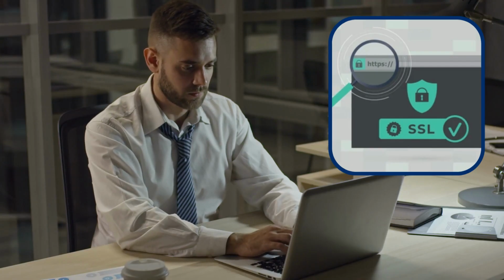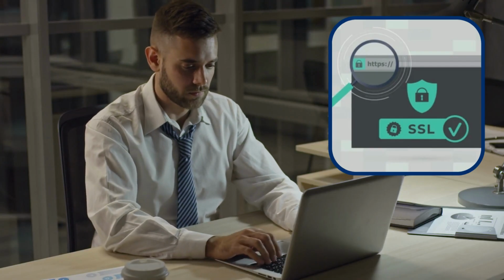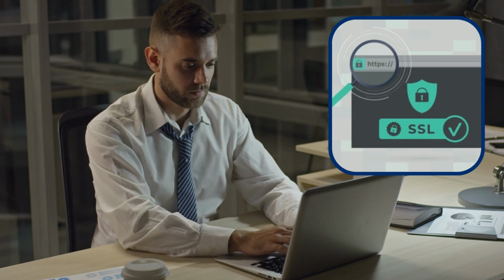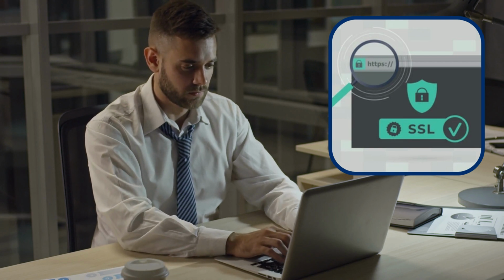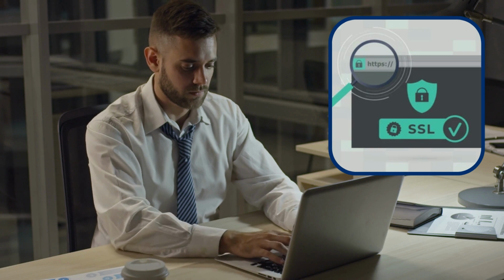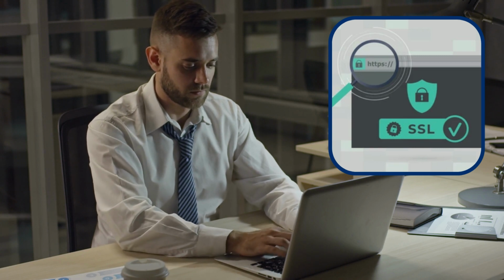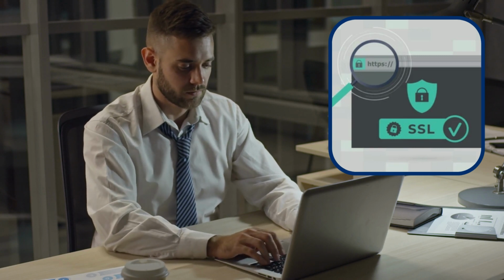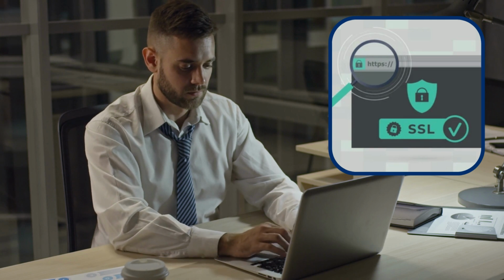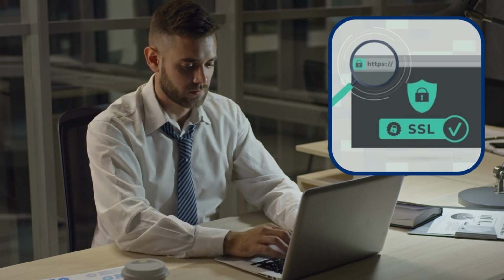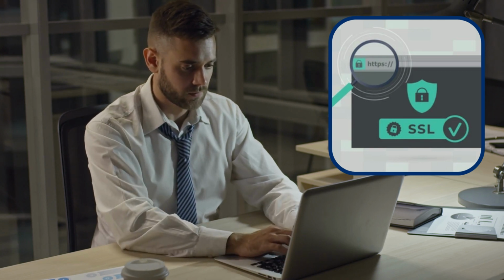A security certificate is a digital file that is used to verify the identity of the sender and recipient of a message. When you use a security certificate, the data is encrypted and then signed with the certificate. This helps to ensure that the data is not tampered with during the transfer process.